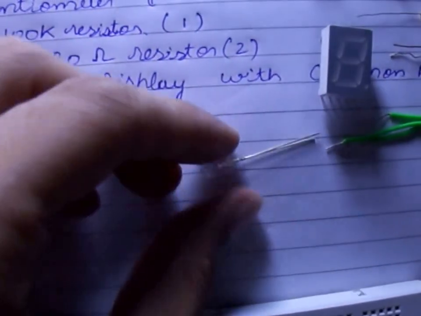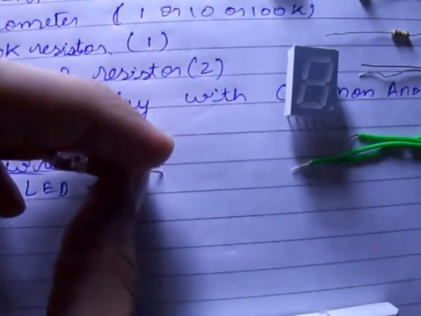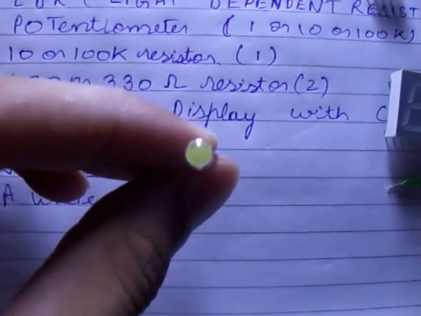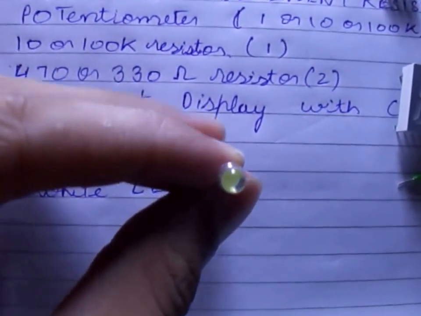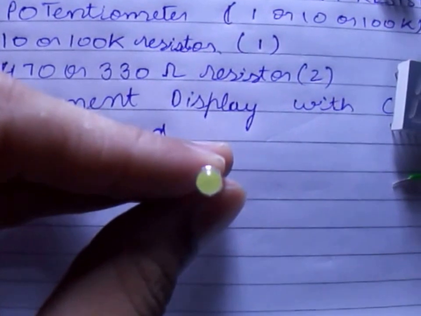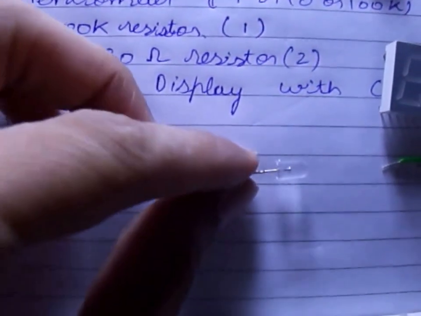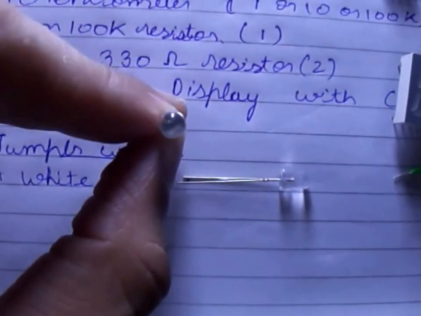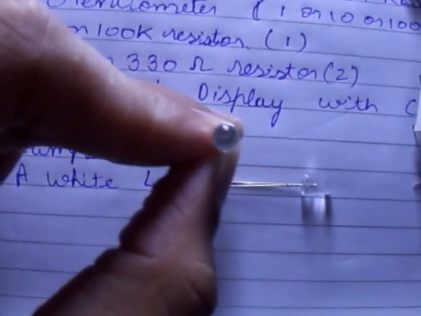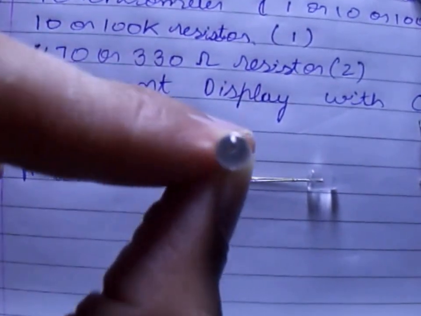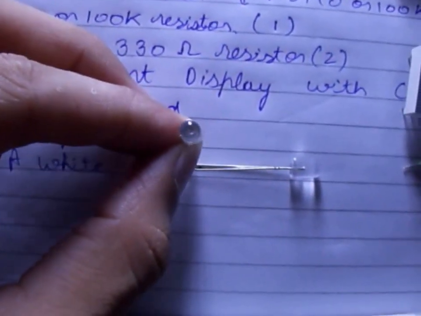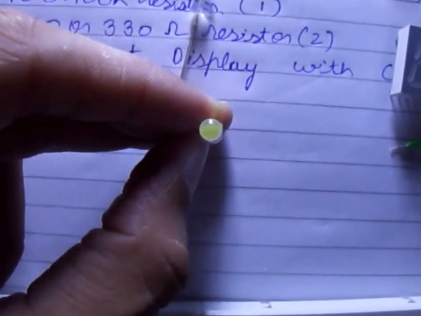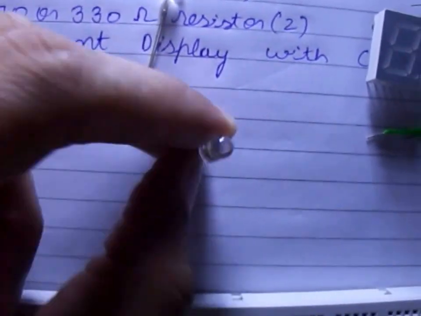Now I'll tell you a great method that I have discovered of recognizing the white LEDs. If you see from the top, you can see a greenish color in the top view of this LED. That is a peculiar property of the white LEDs. I'll show you another LED which is not white, of some different color, and you can see there is no such color, no greenish yellow color. But in the case of the white LED, this is the greenish yellow color.